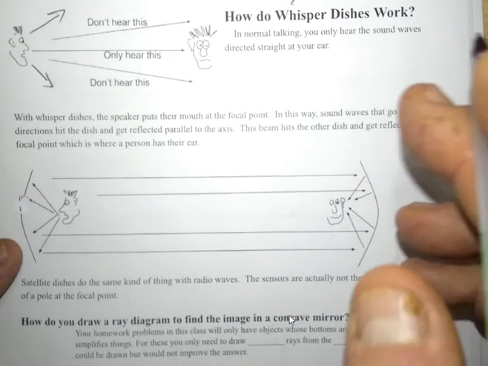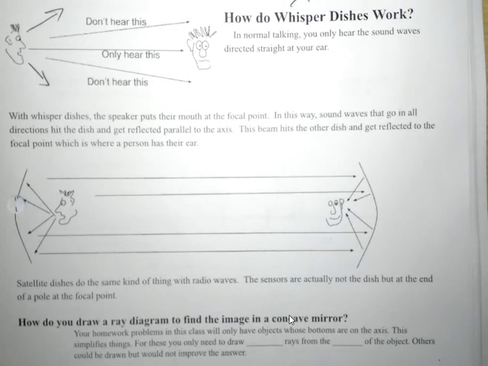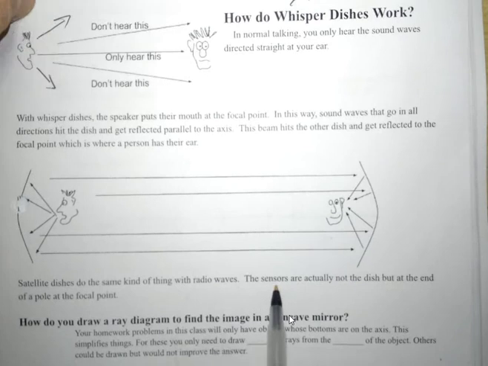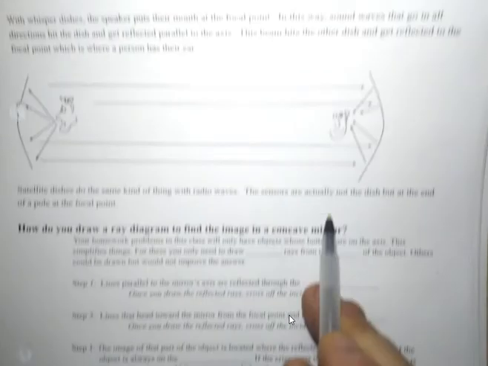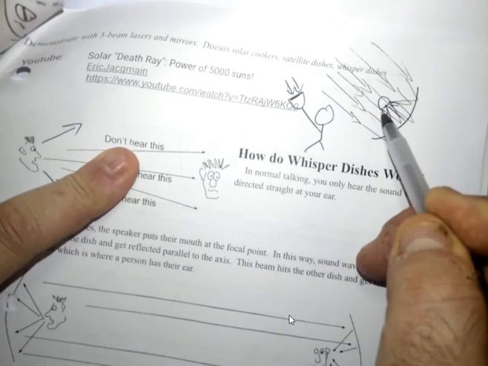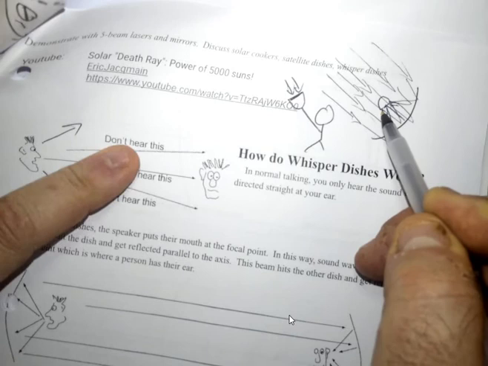And so it's concentrated, so to speak, amplified, and you can read it much better. You may have seen the dishes that the camera people have for television when they're broadcasting a football game, and you can hear the grunts and the groans so much better. Familiar with that idea, perhaps? Satellite dishes do the same thing with radio waves. The sensors are actually not in the dish, but the end of the pole at the focal point. So this little bump here, that sensor for the satellite dish, is at the focal point.